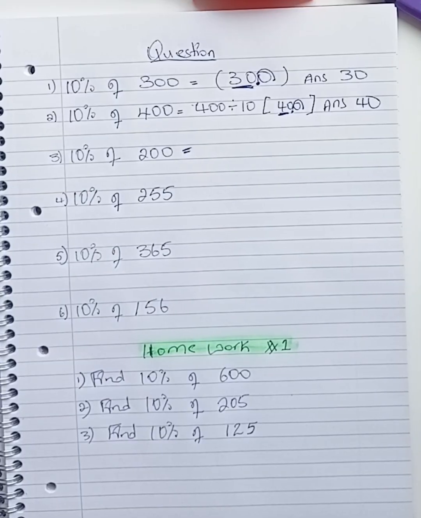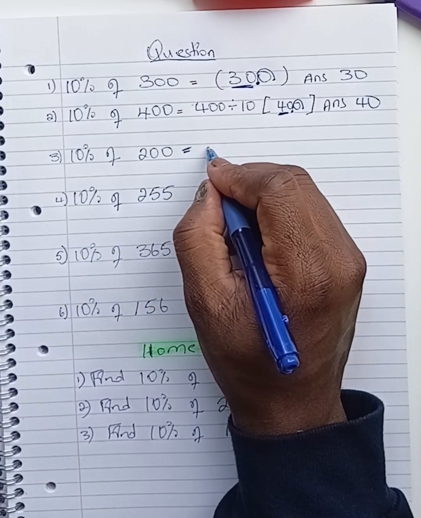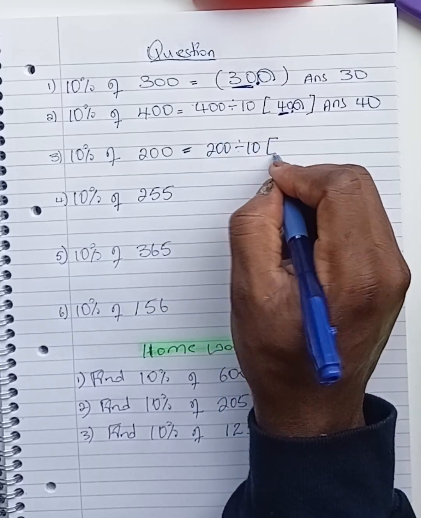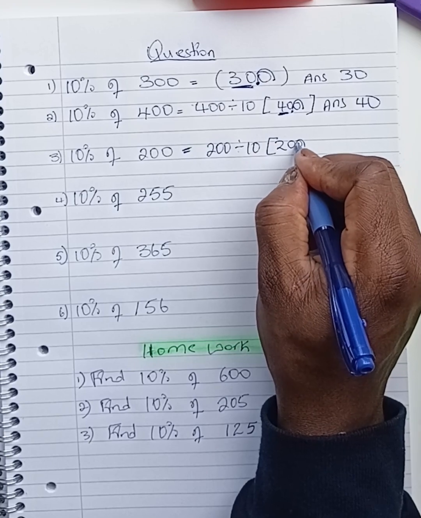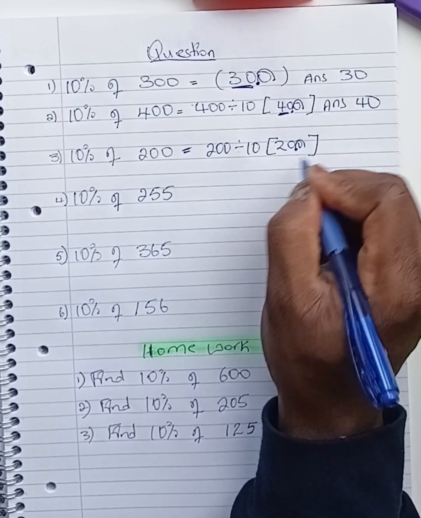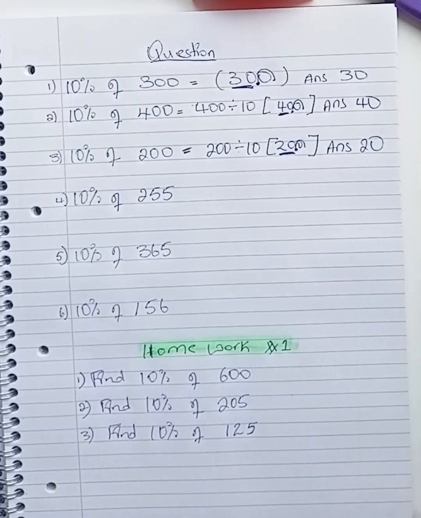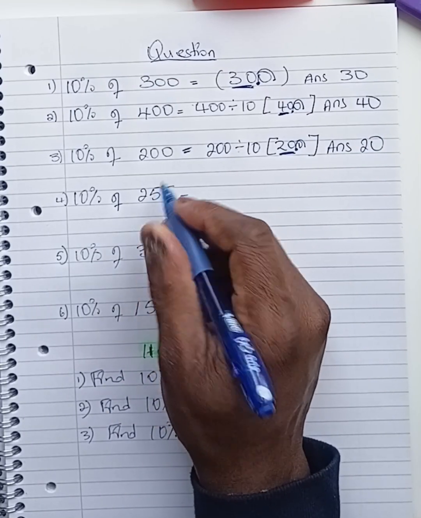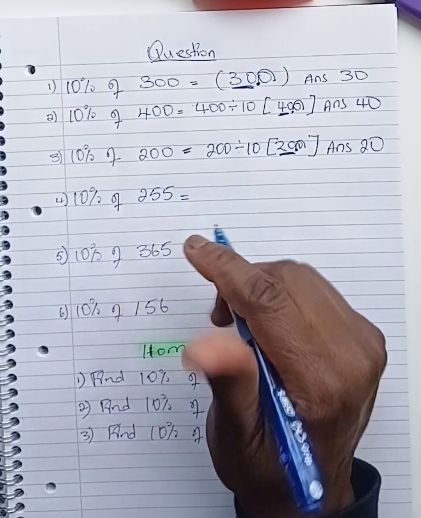Find 10% of 200. All right, let's check. So that is 200 divided by 10, which is the same as you move the decimal point to the left one time. So what is behind the decimal point? 20. So the answer is 20. Good. So I'm going to do this and then I do these two, okay? You're going to do number 4 and I do 5 and 6.